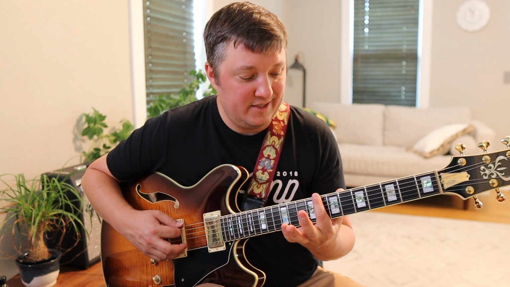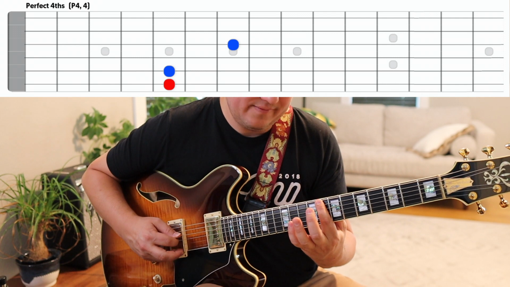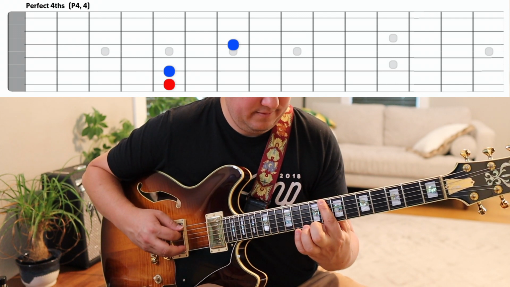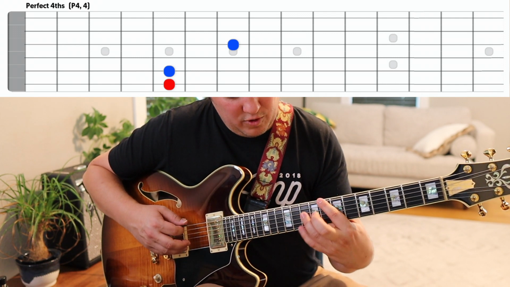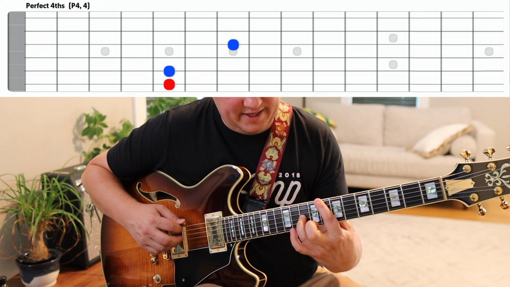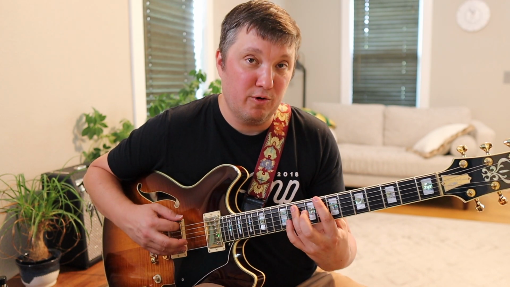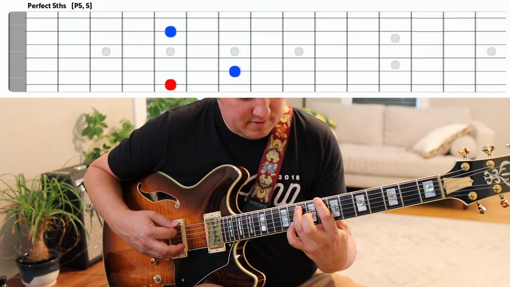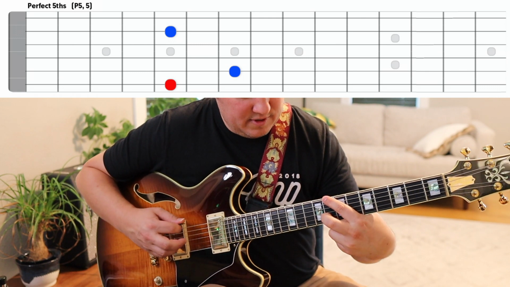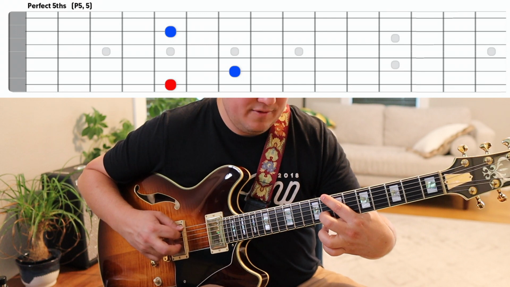The 4th is just down 1 string at the same fret. Or 2 frets down, 3 strings down. That's a 4th. The 5th is easy because it's our power chord shape. Or down on the B string, 8th fret also.